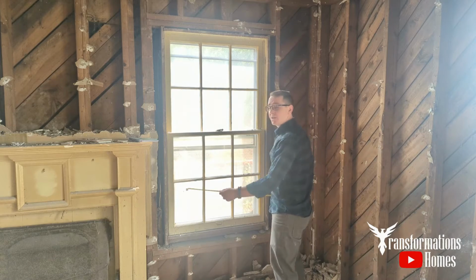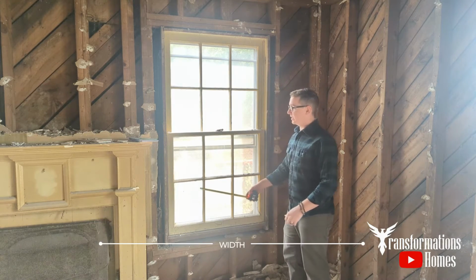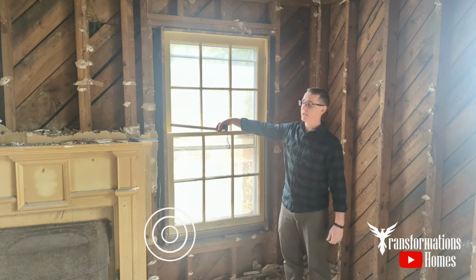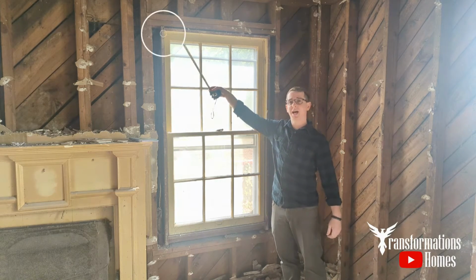All right, so you're going to measure in 3 places when you're measuring the width of the window. You're going to measure towards the bottom, you're going to measure at the middle, you're going to measure towards the top.